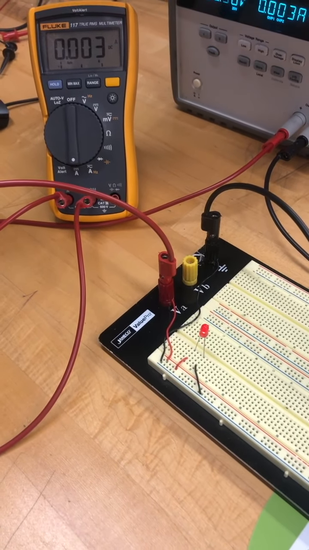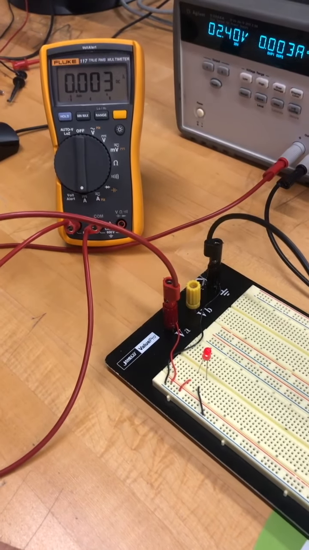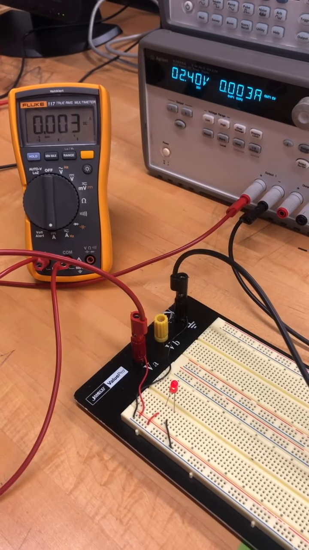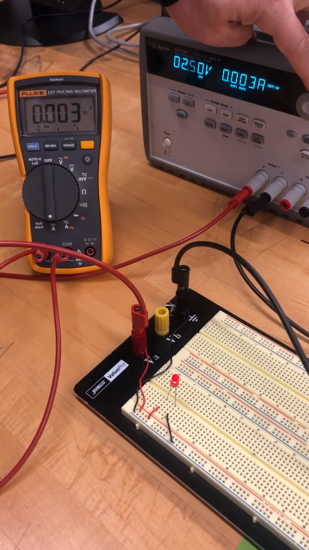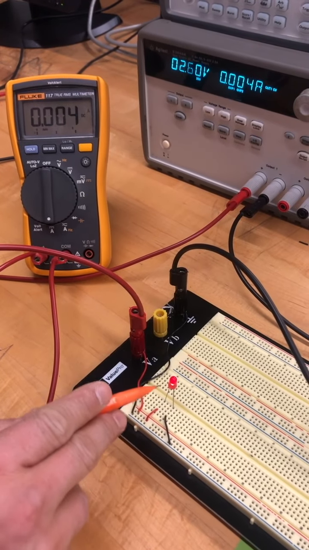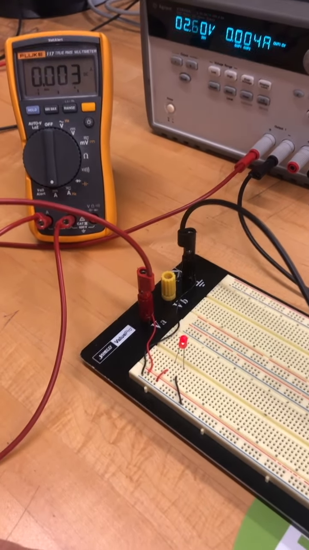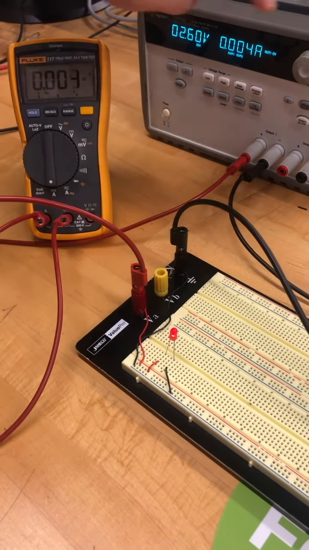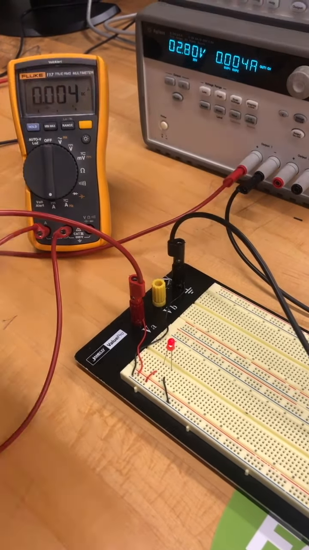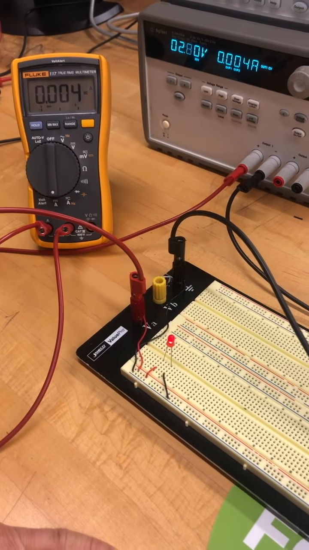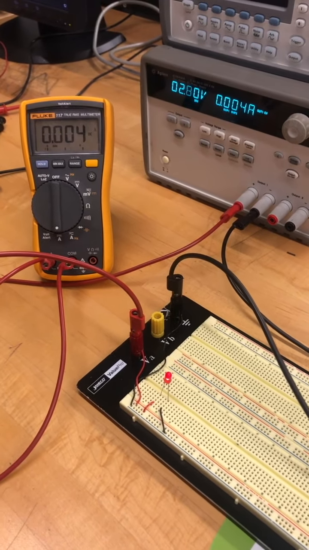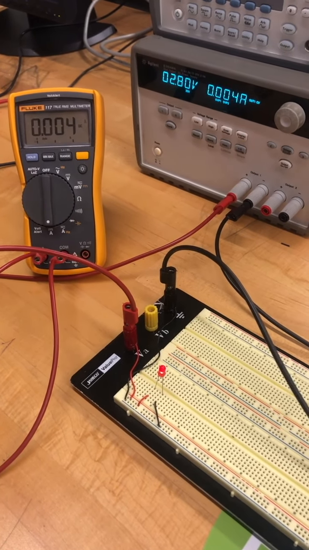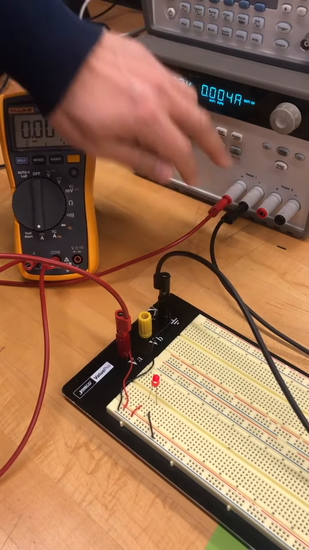If I go 2.4, I see 3 milliamps there. If I go 2.6, it lights up more now. You can see the LED is brightening right now. 2.6 is 4 milliamps. 2.8, I see 4 milliamps still, but the LED lights up now. So I'm going to stop here. If you go further and further like that, you might destroy your LEDs, okay? This is the positive one. So that's all for the positive one.